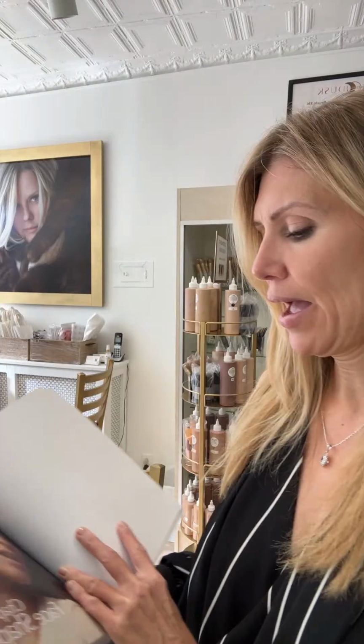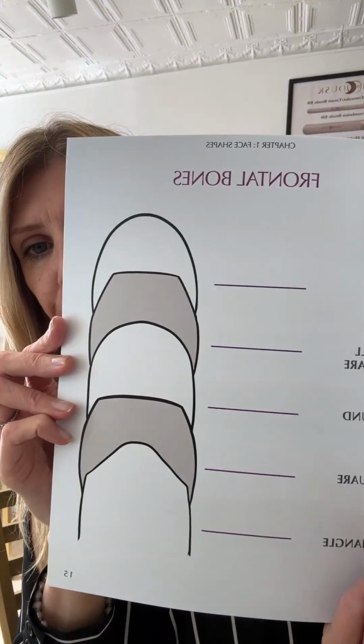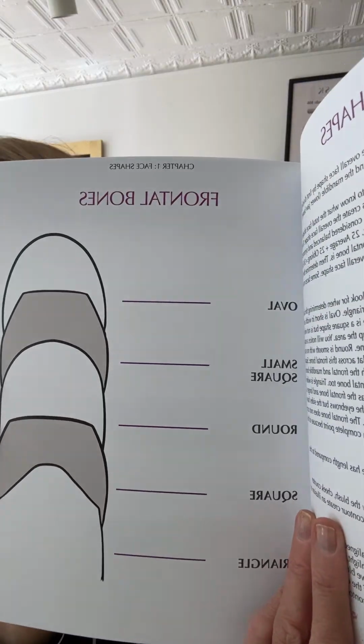Okay, so then on page 13, if you have the book, is, and this is my work. I don't use stock photography, it's my makeup and hair work. And this is all about face shape. So the first thing we're going to do when we look at the person's face shape is we study the frontal bone. The frontal bone is your forehead.